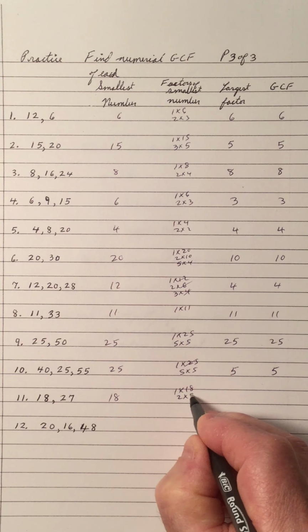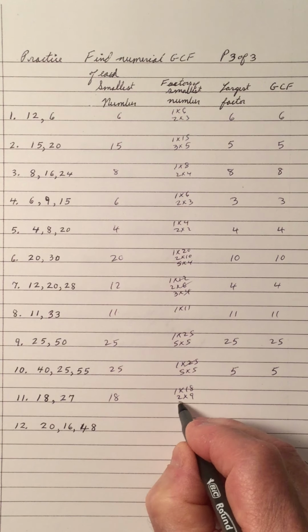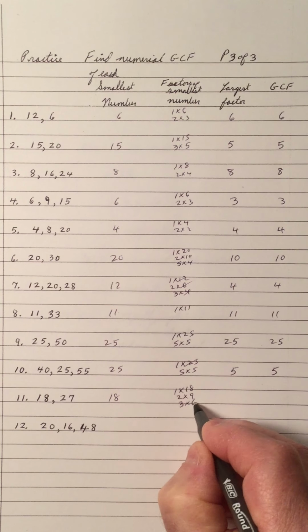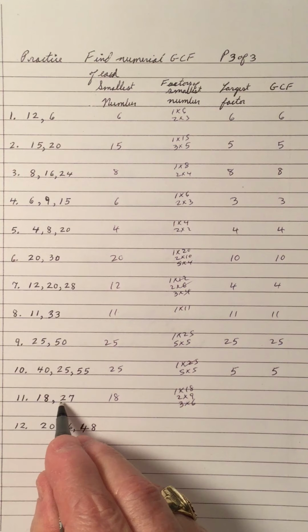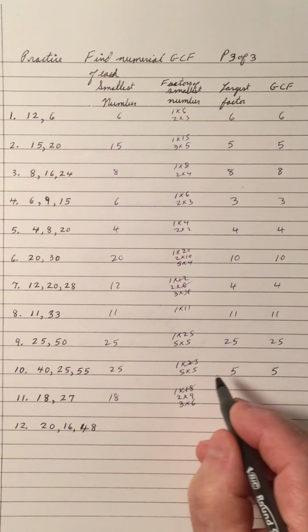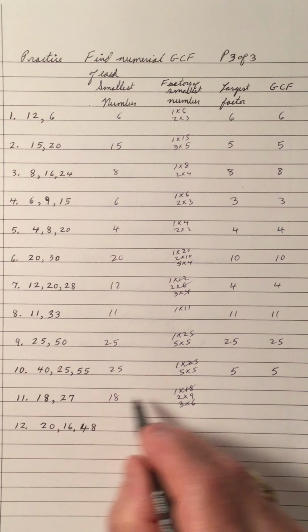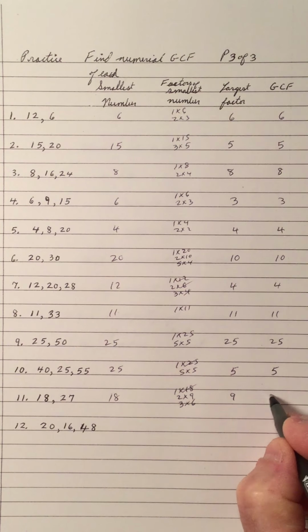I have an 18, the smallest number, and the factors of 18 are 1 times 18. It's even, so it's 2 times 9. 9 has a 3, so 3 times 6. So let's see, is 18 a factor of 27? No. Is 9 a factor of 27? Yes. So 9 is the GCF.